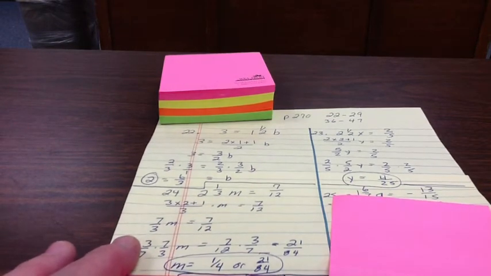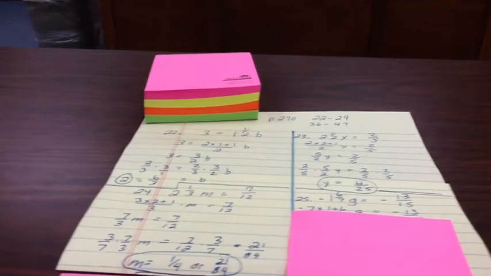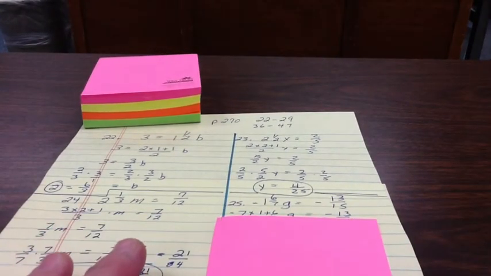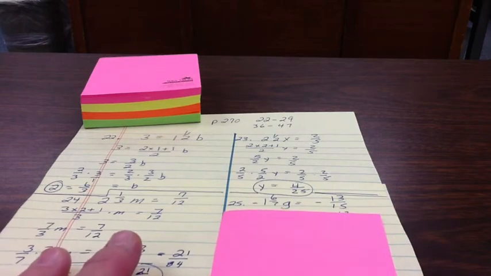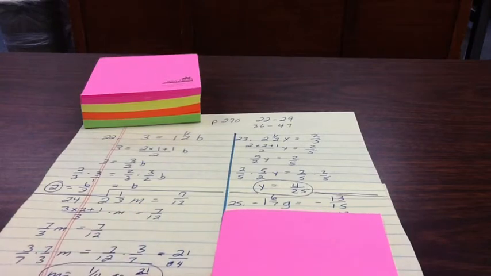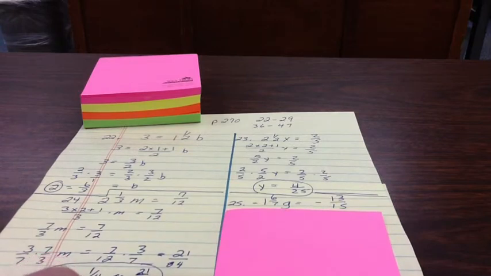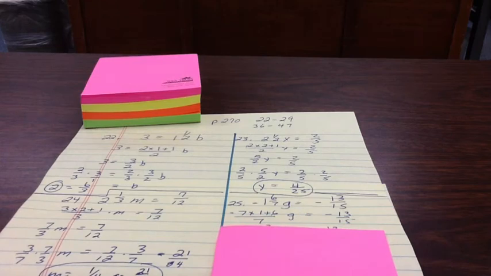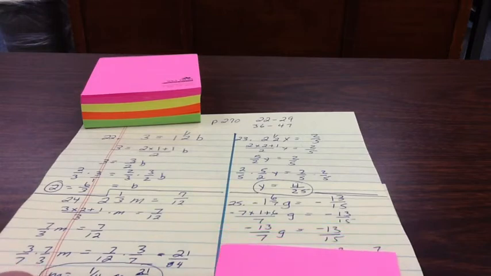My next problem, number 25, says I have negative 1 6/7 g equal to negative 13 over 15. Okay, so first thing I'm going to notice is I have negatives on both sides. When I multiply that out, the answer is going to end up being positive. Again, I convert 1 6/7 g to minus 13 over 7 g. 7 times 1 plus 6 is 13, and I have minus 13 over 7 g equals minus 13 over 15.